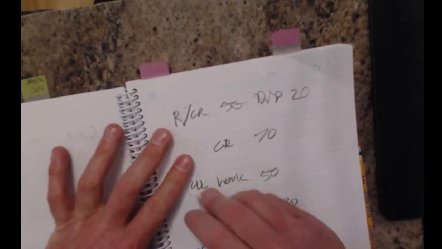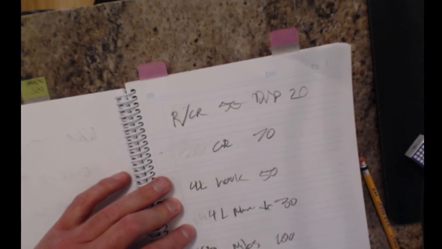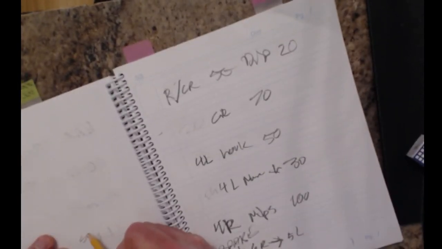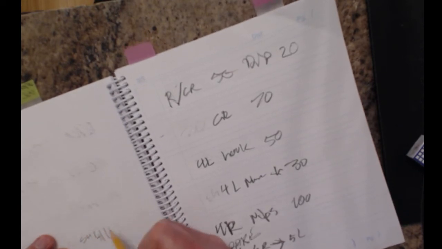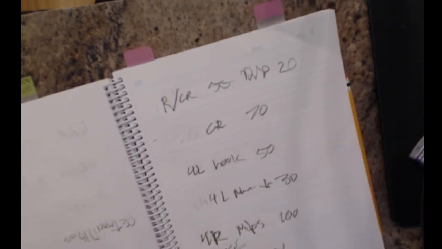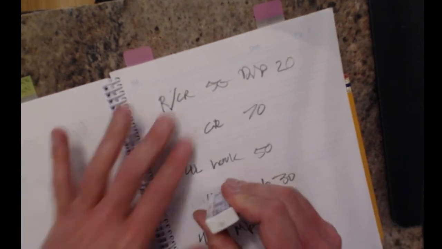Short 4 left. That's going to be a cleanup. So let's go short 4 left. Narrows down 30. All right.